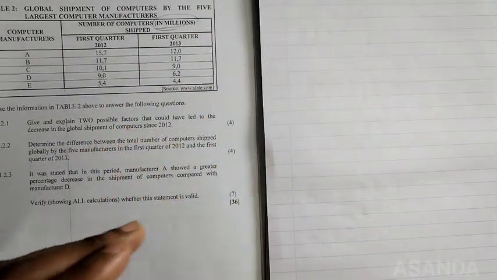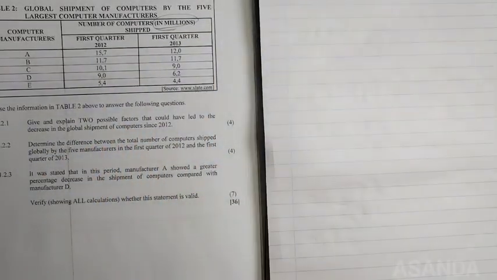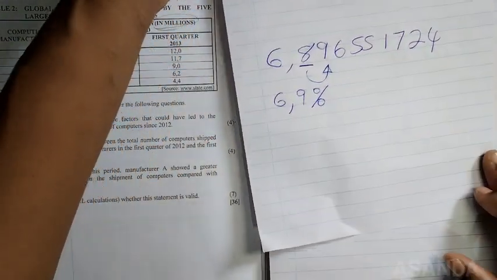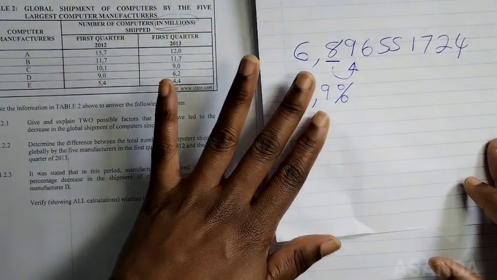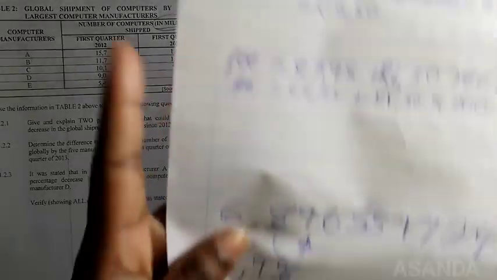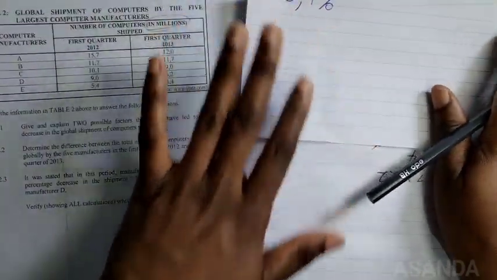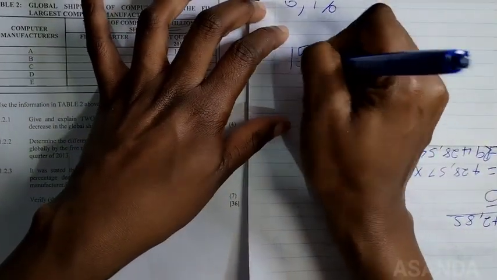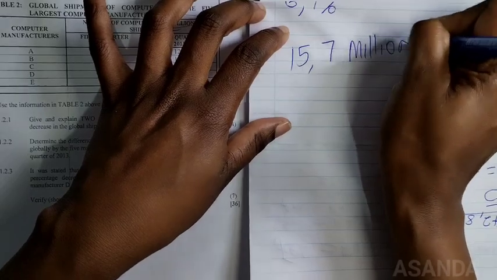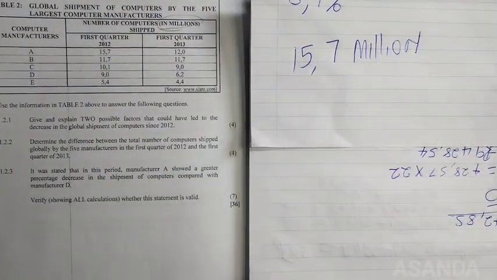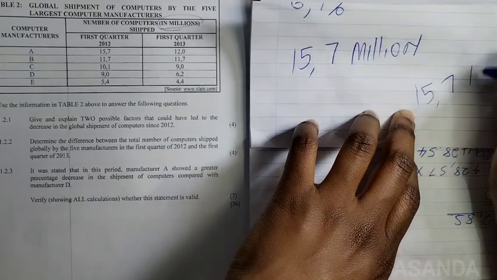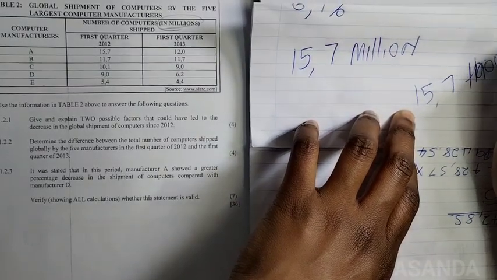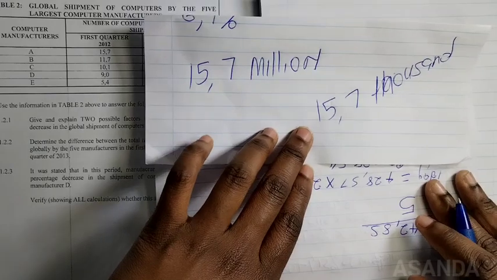Okay, so I'm going to pull that paper that I used. Where is it? Oh, I wrote the answers here. Okay, I'm going to pull one of these and check. I'm just going to use a piece of paper here and read those numbers. We're going to do 15,7. So this is 15,7 million. If it was 15,7 thousand, it would have been written like that.